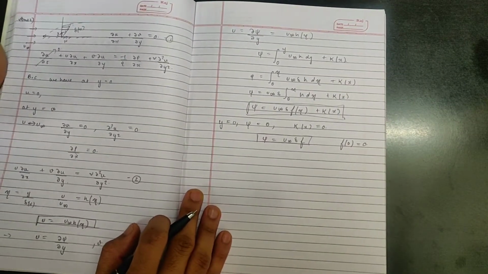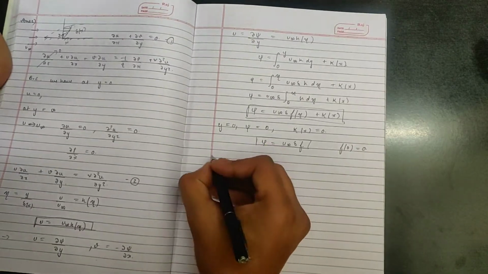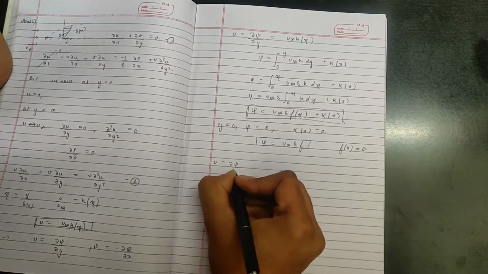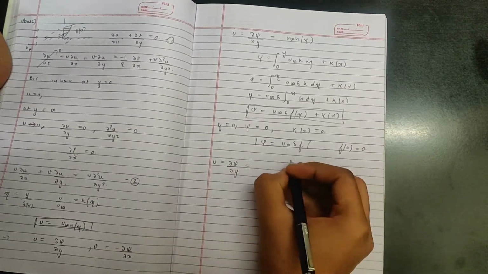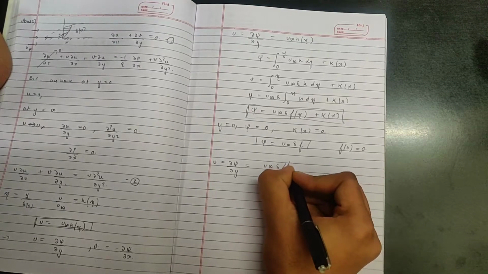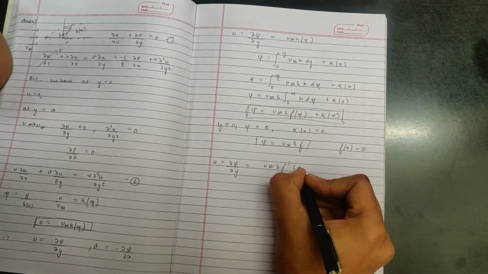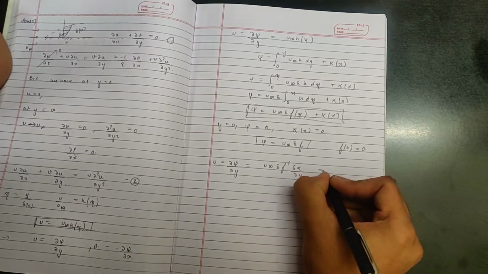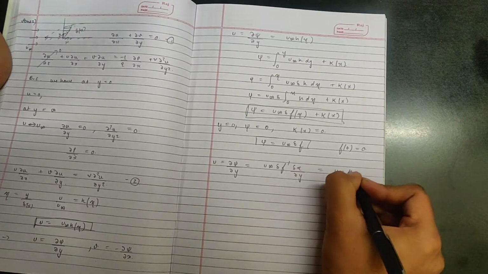So we have u as simply ∂ψ/∂y, which would give us u∞ δ f' ∂η/∂y, and ∂η/∂y is simply 1/δ, so it would give us u∞ f'.